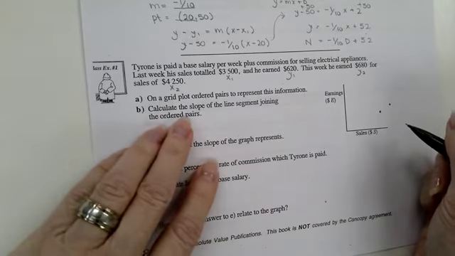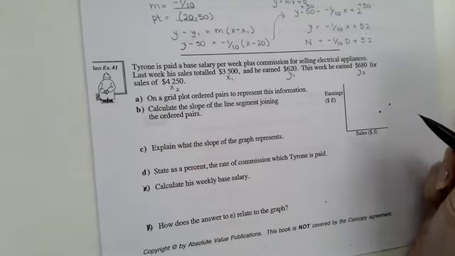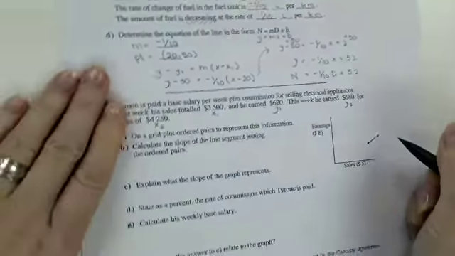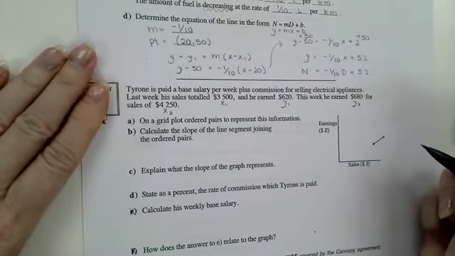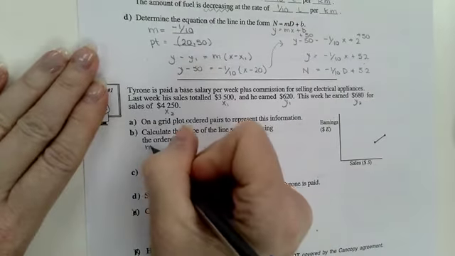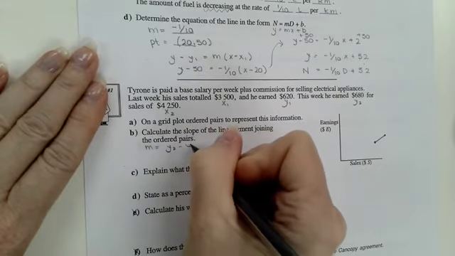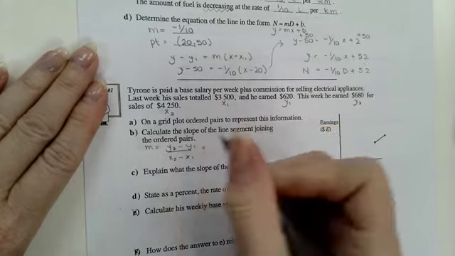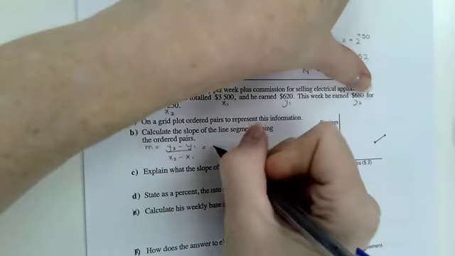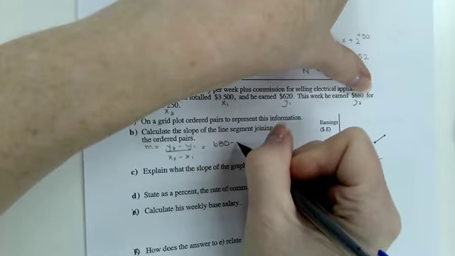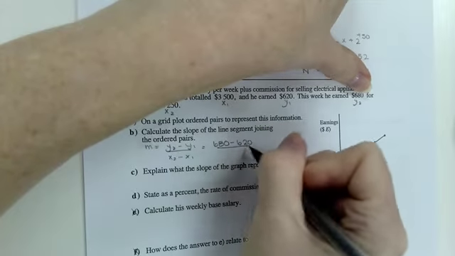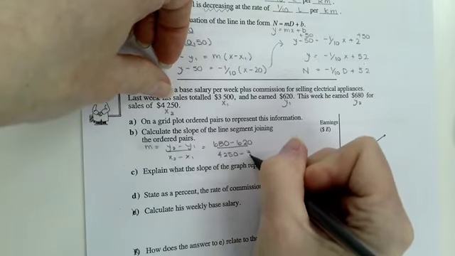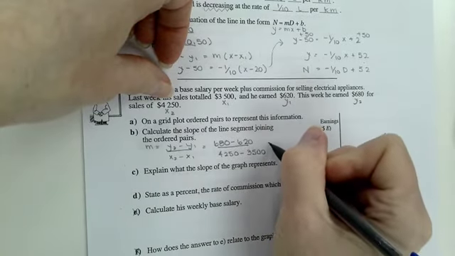And then calculate the slope of the line segment joining the ordered pairs. Well, let's join the ordered pairs. There we go. And we can see that should be a positive slope. So m equals y2 minus y1 over x2 minus x1 equals 6800 minus 6200 over 4250 minus 3500.